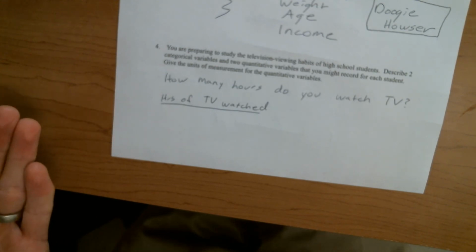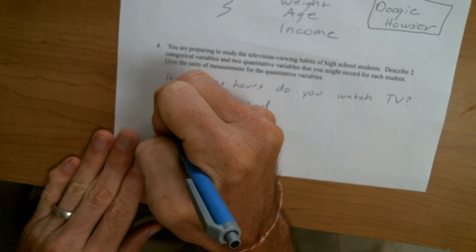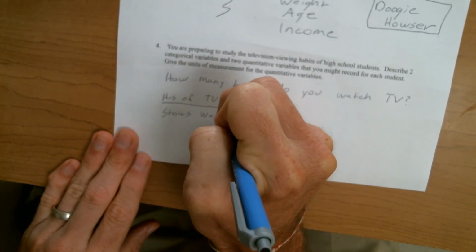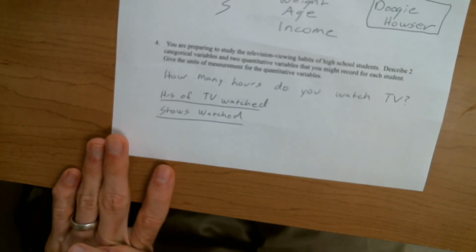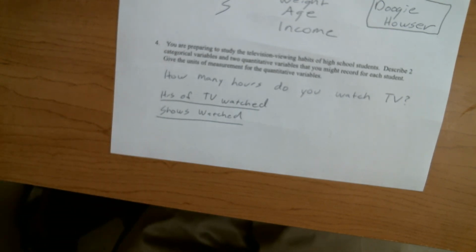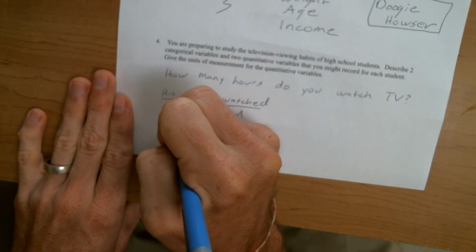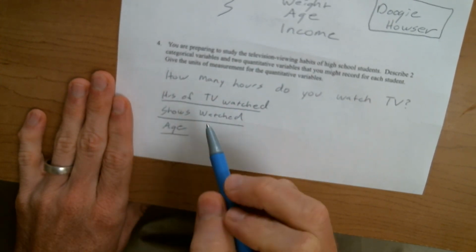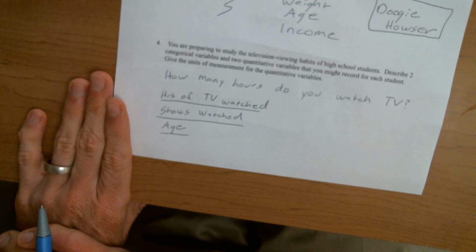Maybe number of shows. Are they watching one show a lot, or are they watching different shows? Again, you have to be careful how you're defining that. Are you asking shows watched in a month, shows watched in a year? You need to make sure you're very specific. Otherwise, you could get a range of different answers. And then you could ask the normal stuff too, like their age. Those would all be quantitative. Hours, shows, age, all quantitative things where we could find averages and it would make sense for an average.